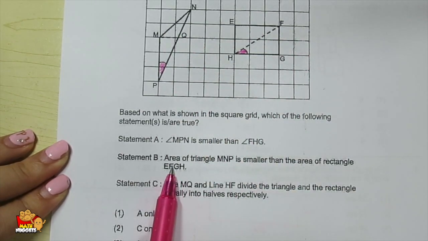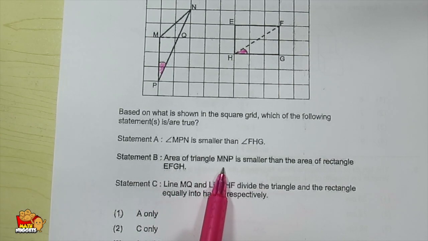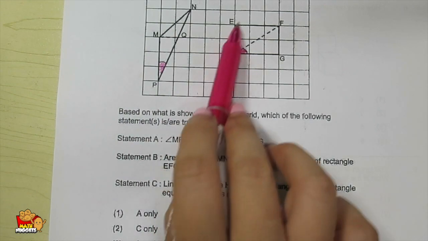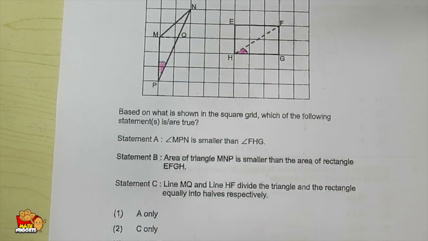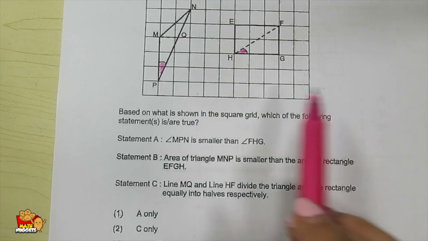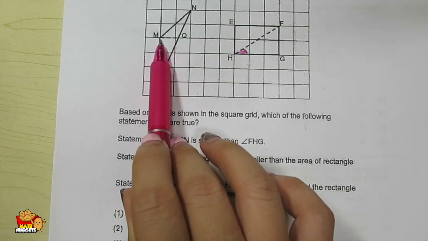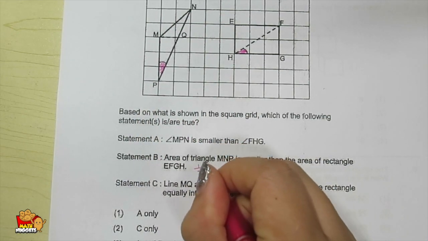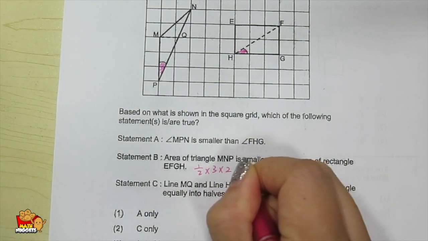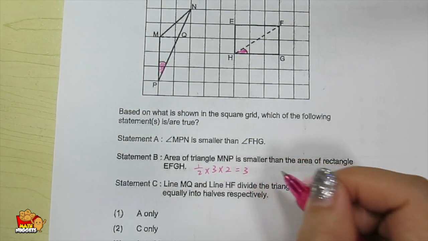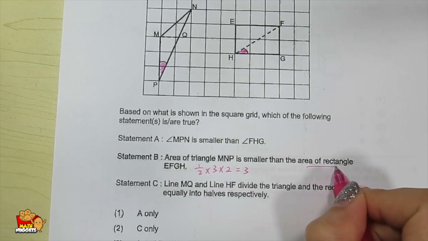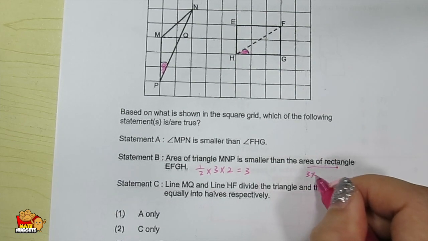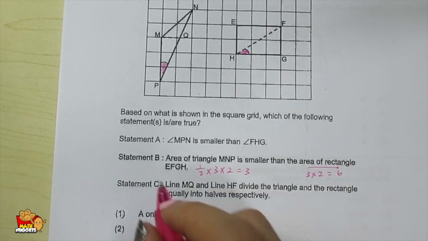Next one. Area of MNP, this one, is smaller than the area of this rectangle. Oh, this we can find, right? So area of triangle, this one, half times base. Base is 3, height is 2. So half times 3 times 2, which is 3 units. Area of rectangle, 3 times 2, which is 6. So statement B is correct.